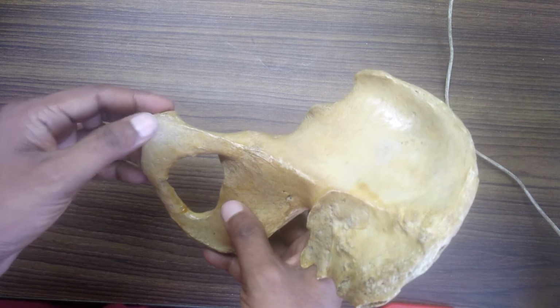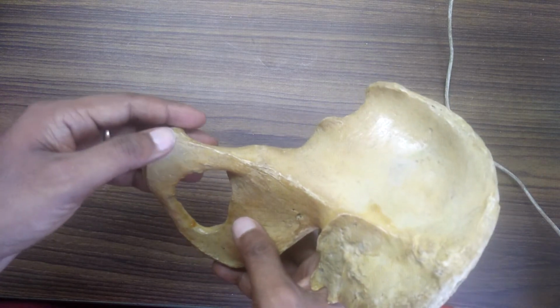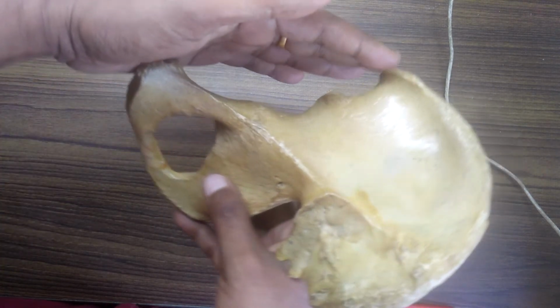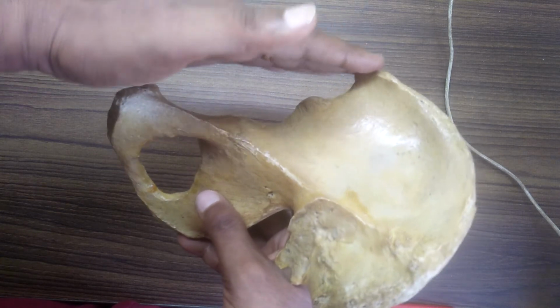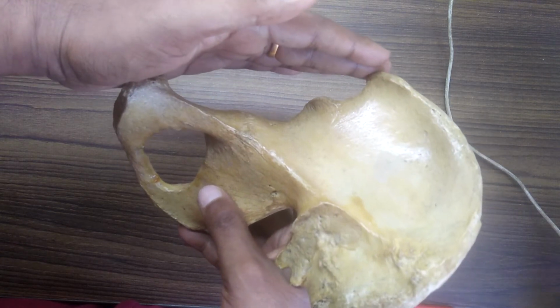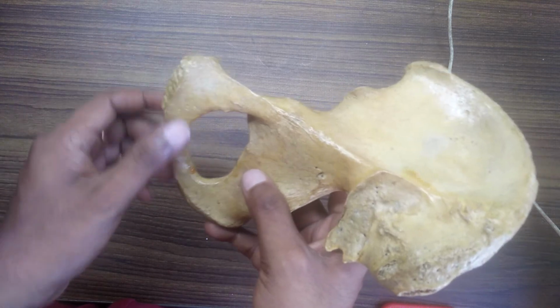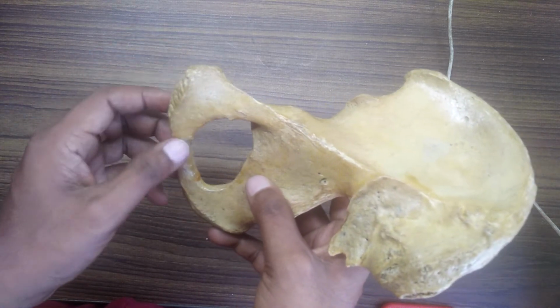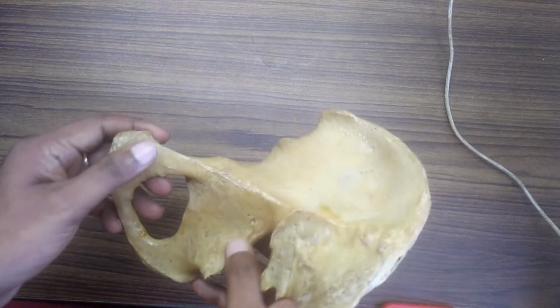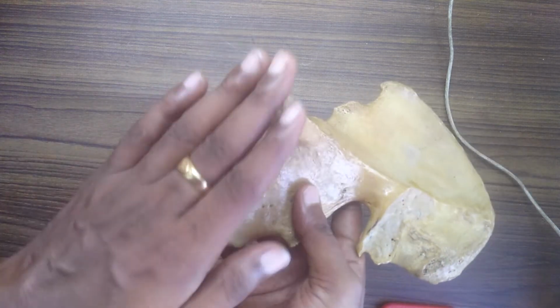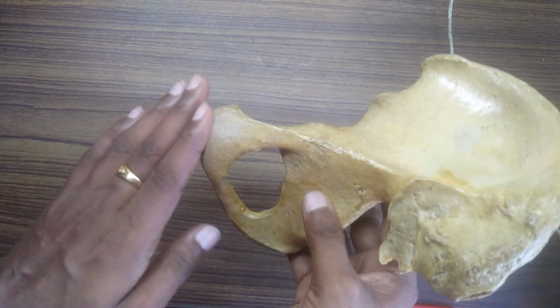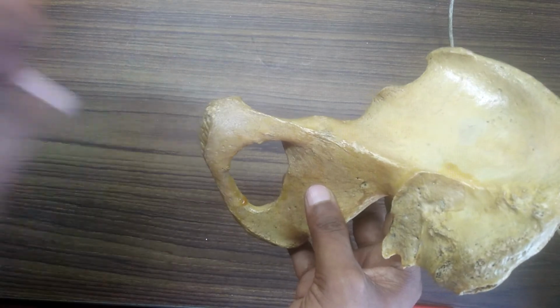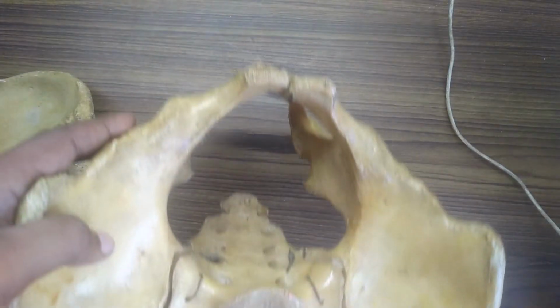Anatomical position: the pubic symphysis and the anterior superior iliac spine should be in the same coronal plane. The pelvic surface of the body of the pubis, that is this area, is directed backwards and upwards. The symphysis surface of the body of the pubis, that is this area, should be lying in the median plane so that it forms pubic symphysis.